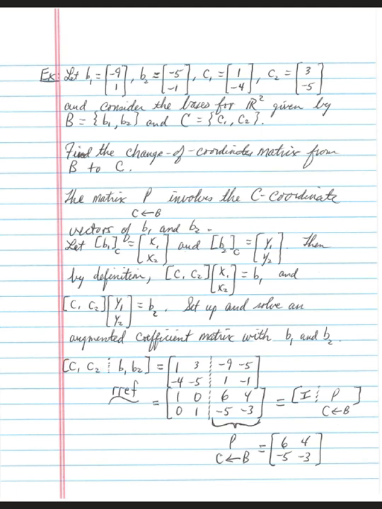Taking your two column vectors C1 and C2, you set those up here, then you augment, and then you put in the two vectors for B1 and B2, -9, 1, -5, -1.